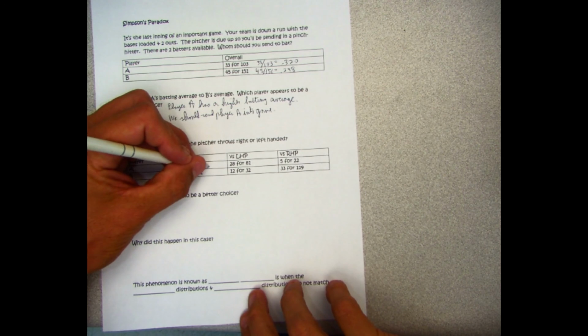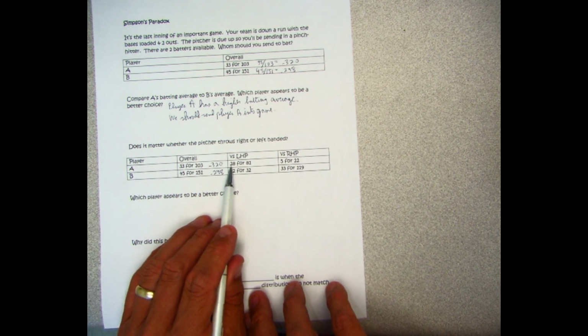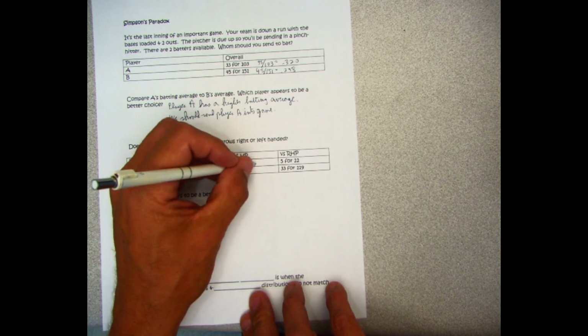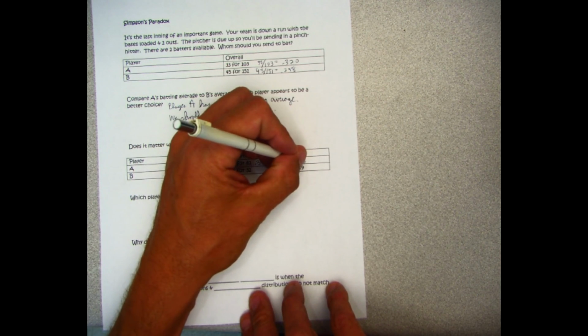Well, now we take apart A's at-bats. So A we know is a 320 hitter, and B we know is a 298 hitter. But let's see, player A versus left-handers, 28 divided by 81 is 0.346. And then 5 divided by 22 is 0.227.